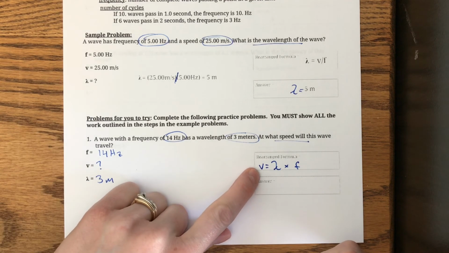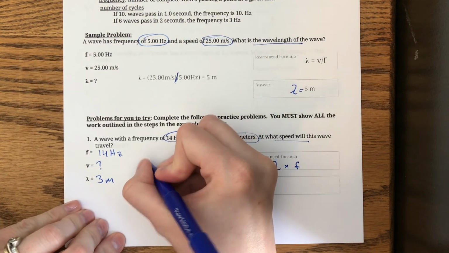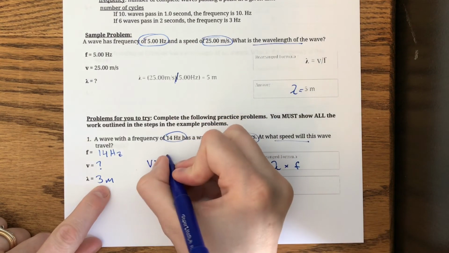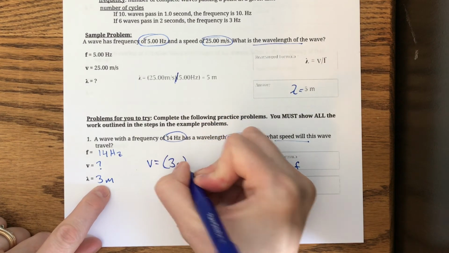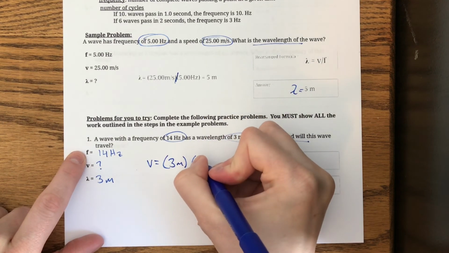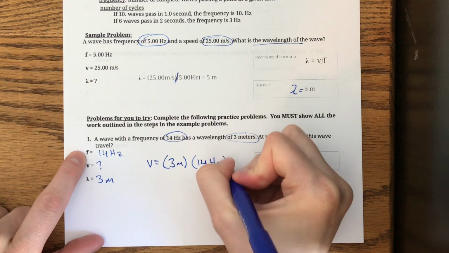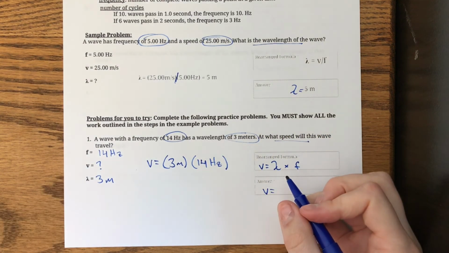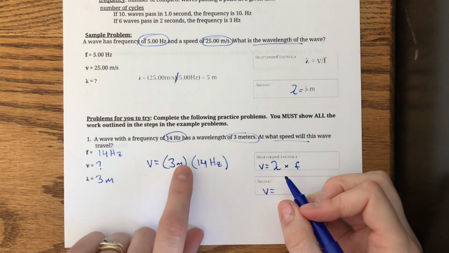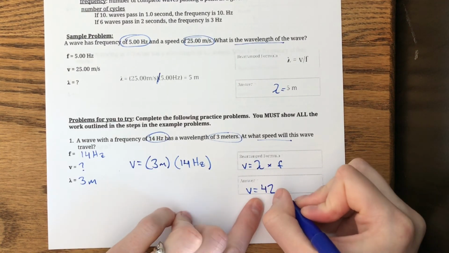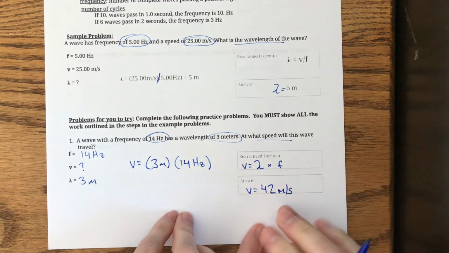So the wave speed equals wavelength, which is 3 meters, times the frequency, 14 hertz. Then do the math on the numbers. 3 times 14 is going to give me 42 meters per second.